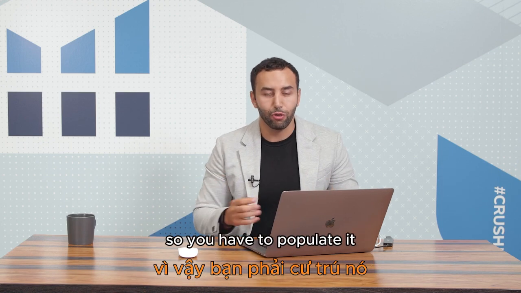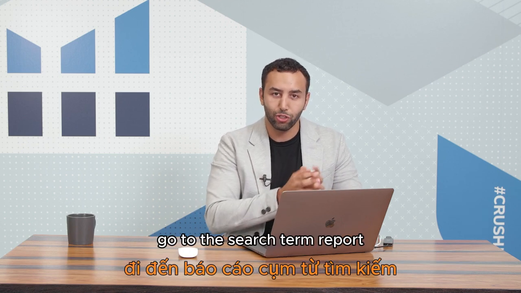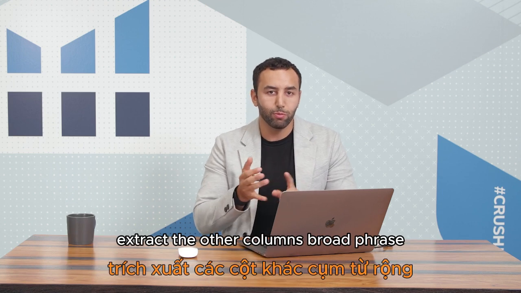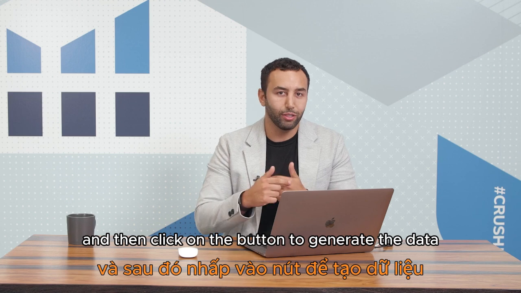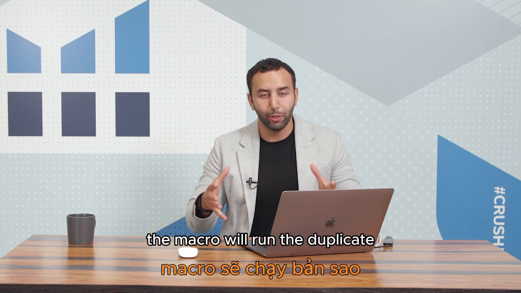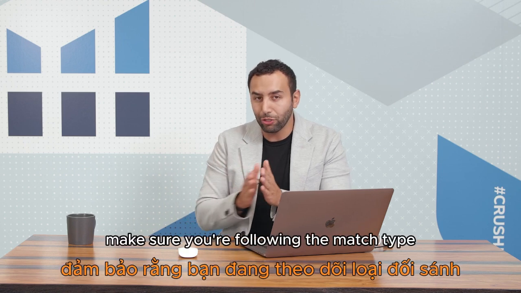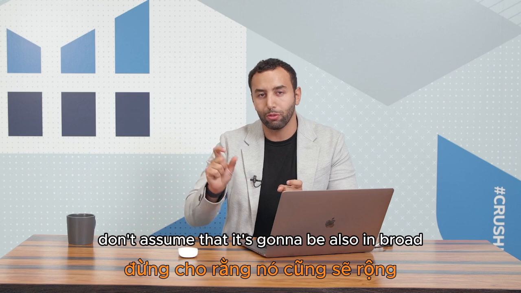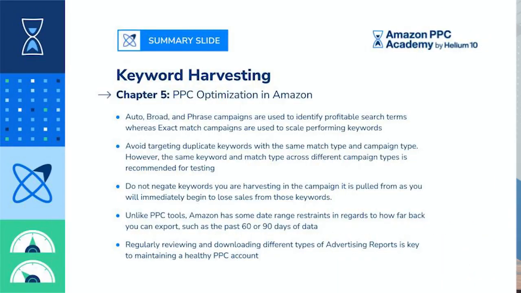It's obviously going to be empty, so you have to populate it, but just follow the steps that I took. Go to the search term report, extract the search terms, put them in the first column, go to the bulk sheets, extract the other columns, broad, phrase, exact, and ASIN, put them in the correct columns, and then click on the button to generate the data. The macro will run, deduplicate, and then whatever you see on the right is unique search terms in each match type. Make sure you're following the match type. If it's a keyword in exact, don't assume that it's going to be also in broad and phrase, but you can use that and then launch new campaigns.